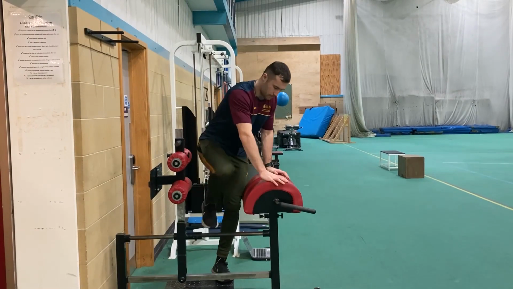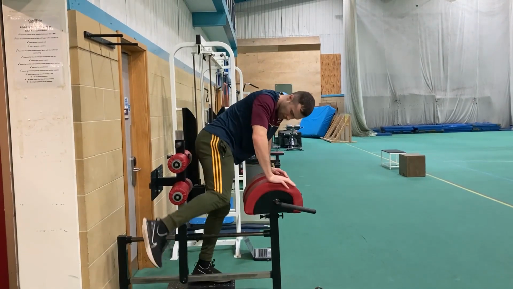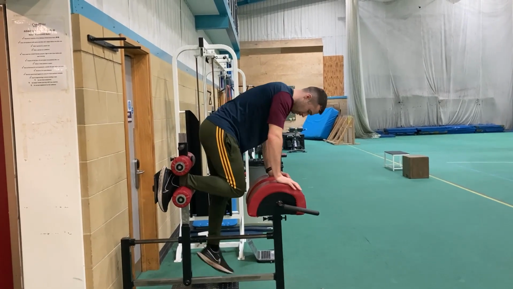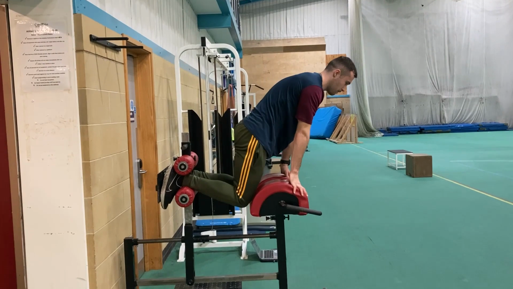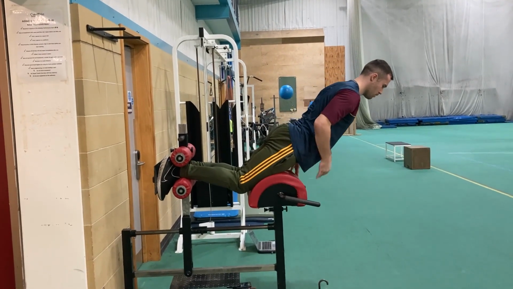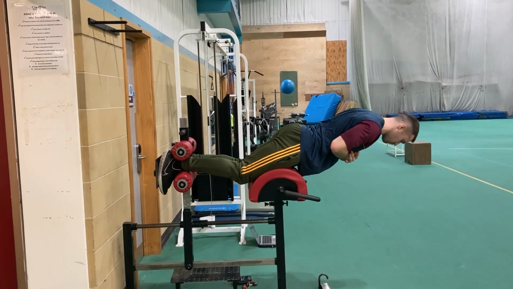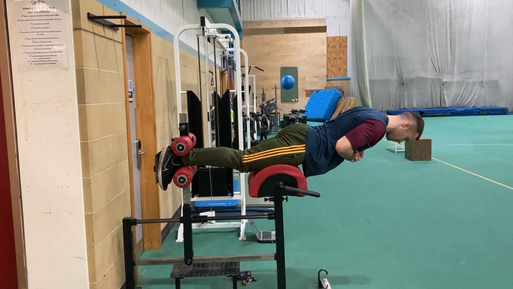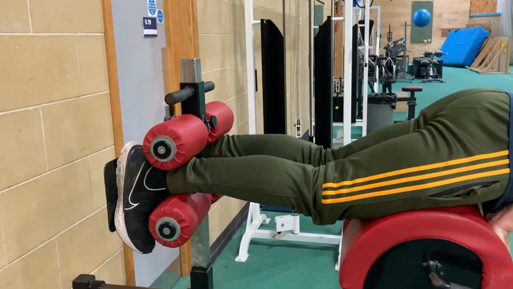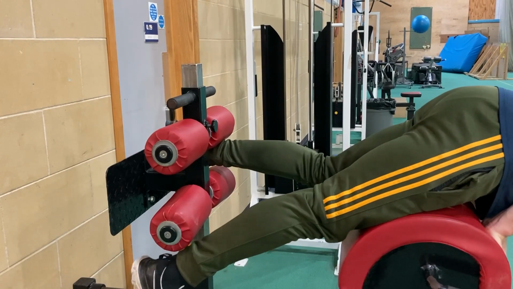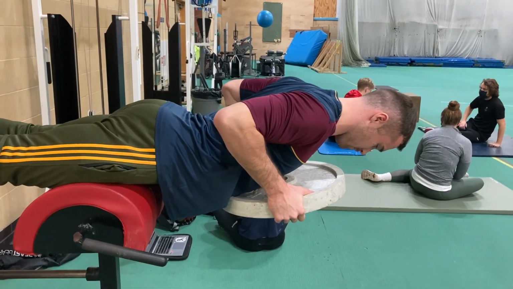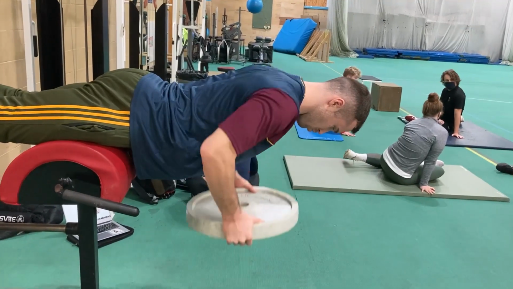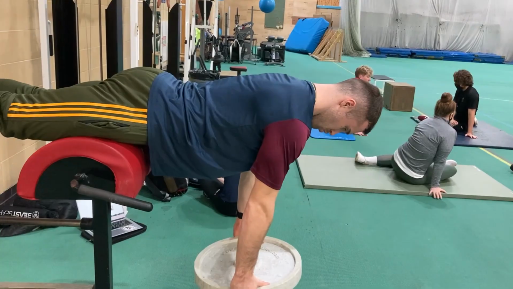Begin by instructing your client to take up a position on the GHD machine. Once in the position, instruct them to extend at the knees and hips until a perpendicular position is formed. After this, instruct them to take one leg out of the stirrup to make it a unilateral variation. Now with weight, instruct them to hold the position for the prescribed time frame, or use a plated row to add additional resistance.